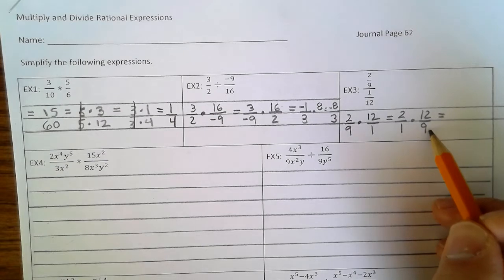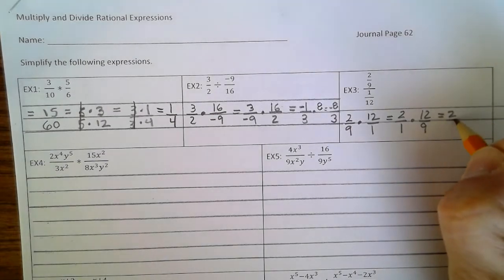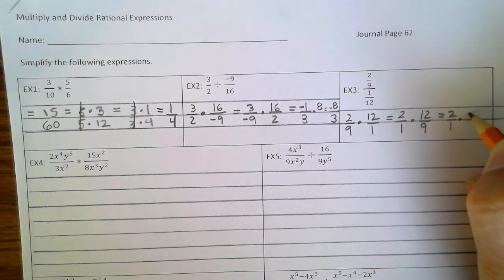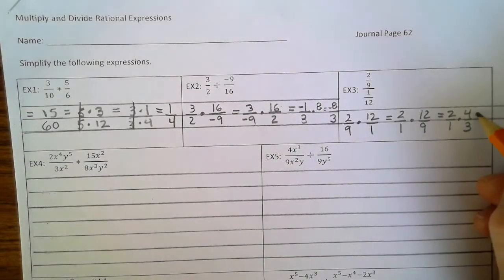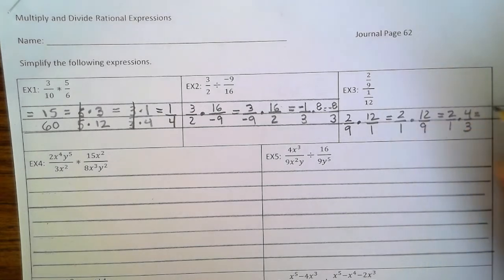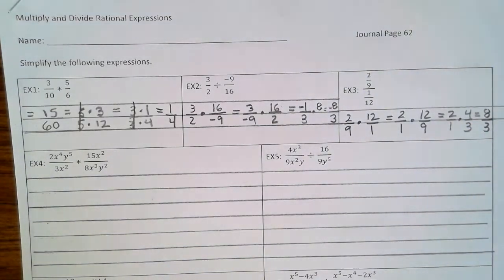So this is 2 over 1 times 4/3. Okay? So then this reduces to be 4 times 2 is 8 divided by 3. Okay? Go and finish up examples 1, 2, and 3.